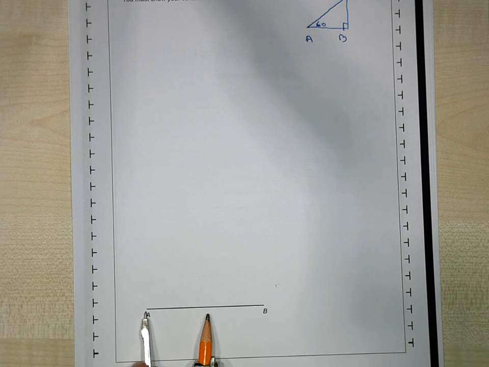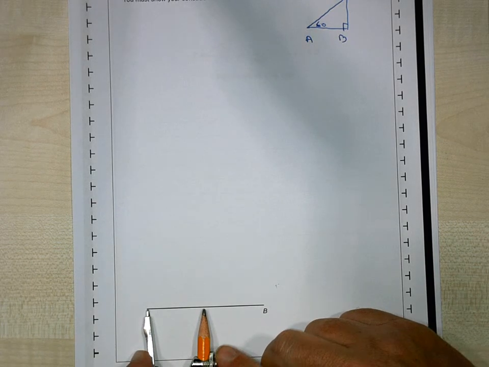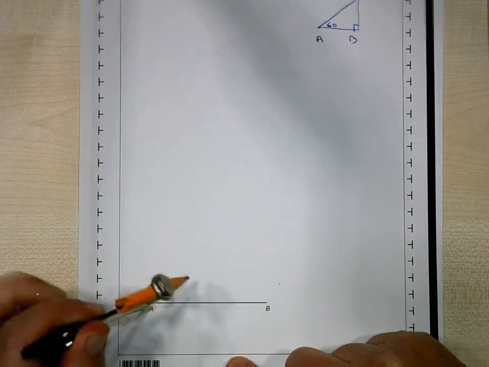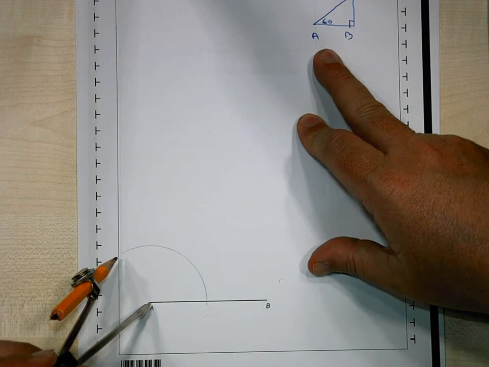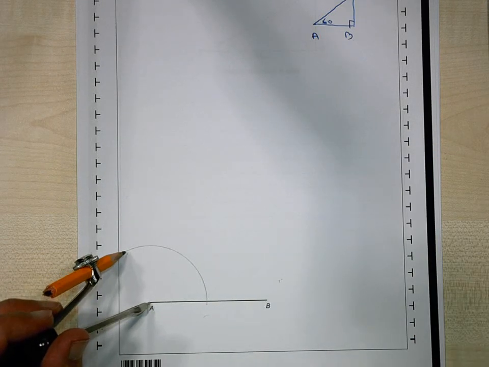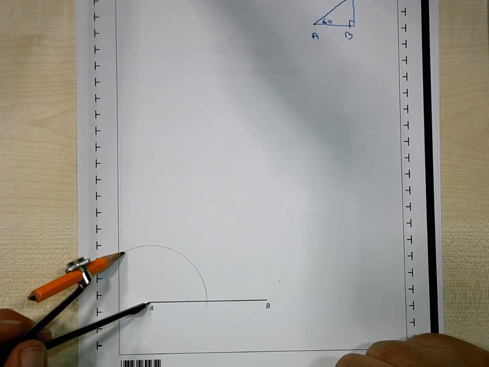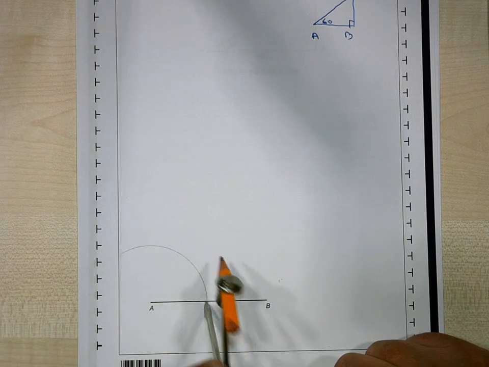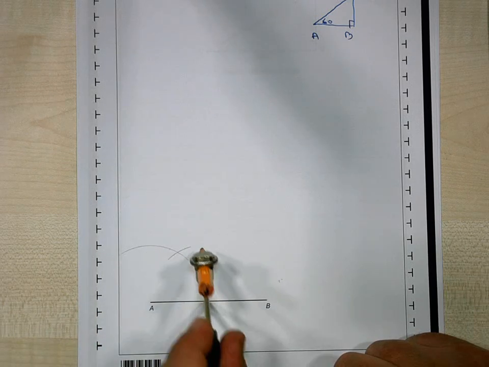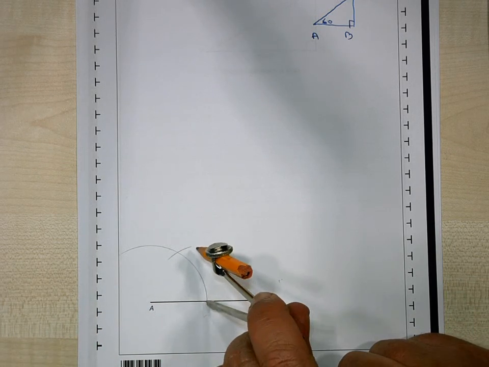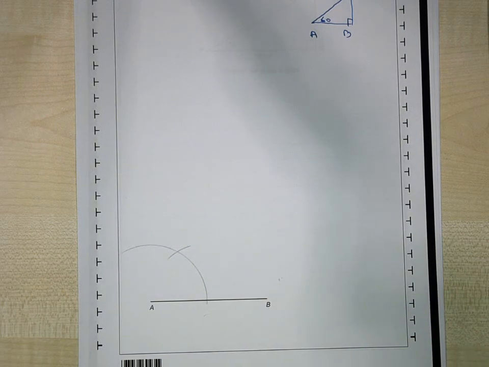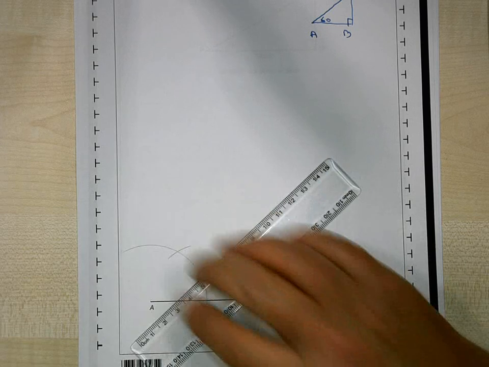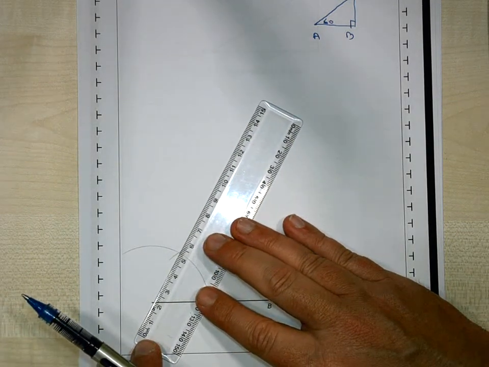So you take your compass, you open the compass, it doesn't matter how far, and you draw part of a circle. You put a point at A, because that's where I want the 60-degree angle to come from. Then, well, what else can I do? The only thing I can do is move my compass point to there and draw another little circle, because all these constructions are to do with overlapping parts of circles. So that is the first part.